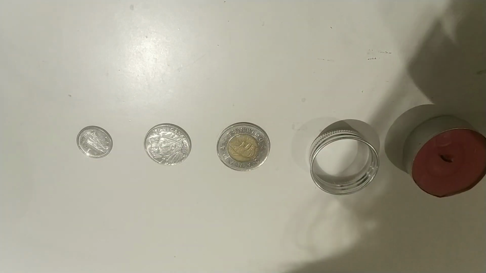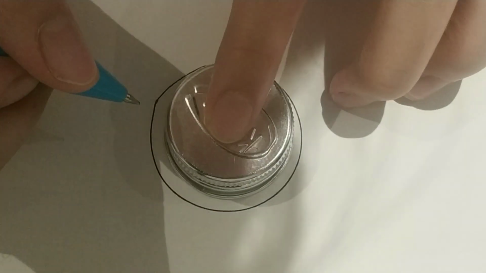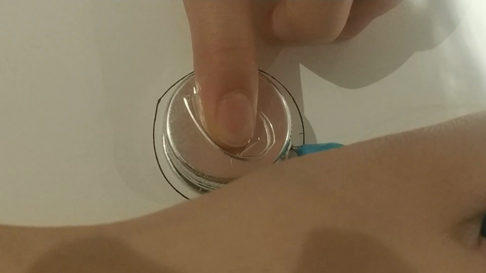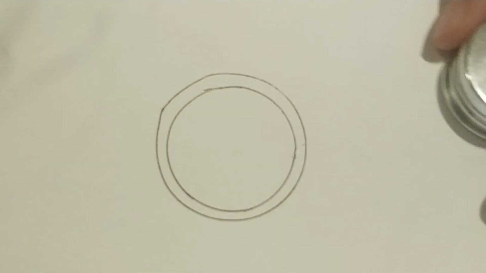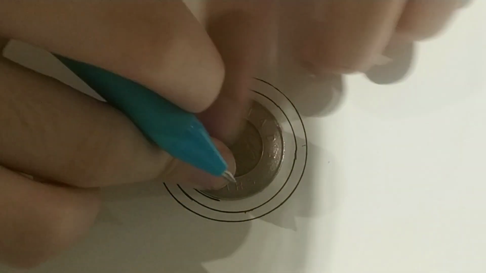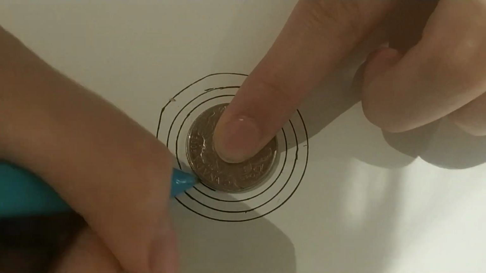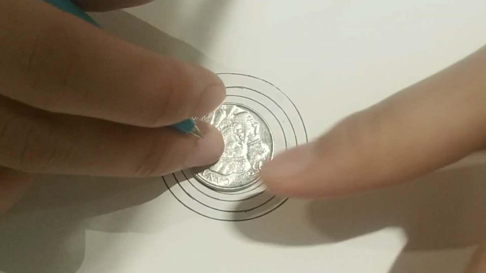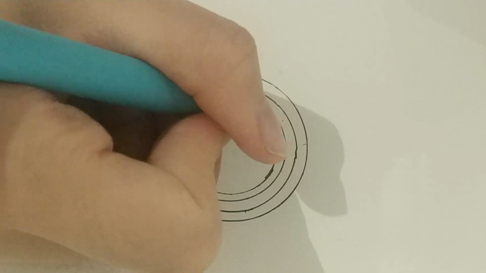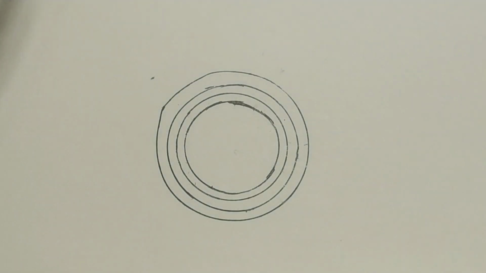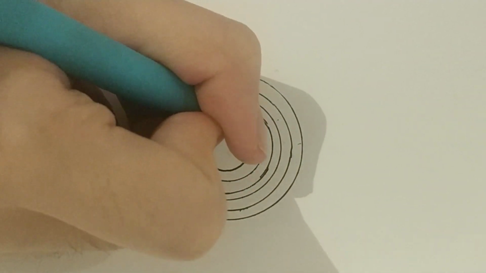To draw cleaner and rounder rounds, I used a 10-cent coin, 25-cent coin, $2 coin, bottle cap, and a candle for the first, second, third, fourth, and fifth shell respectively. Since I know that there are 5 shells, I started drawing from the 5th shell for a more accurate position. Then I just drew the nucleus by hand since I couldn't find anything that is round and smaller.